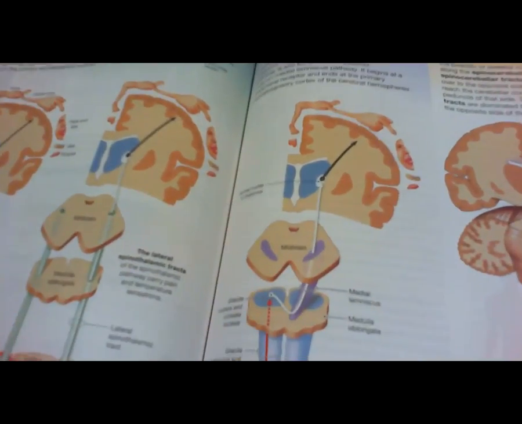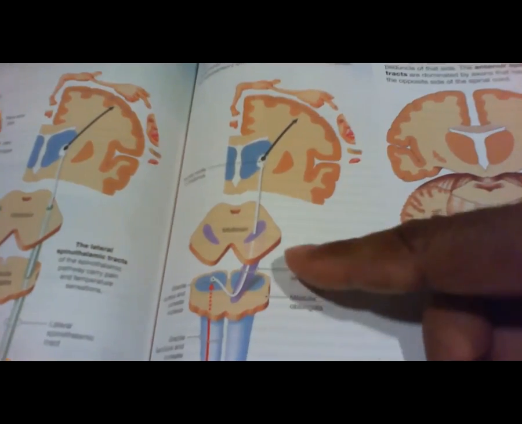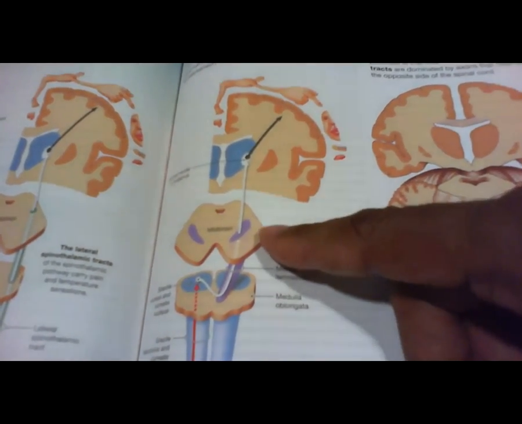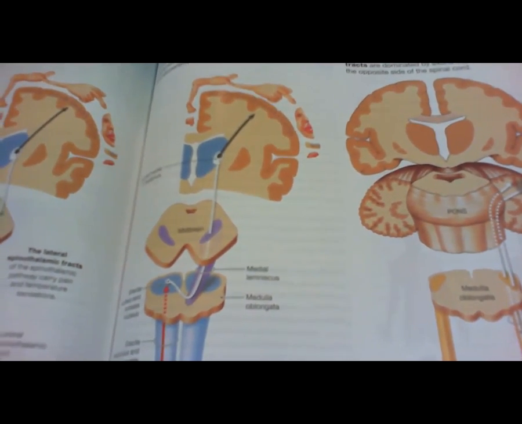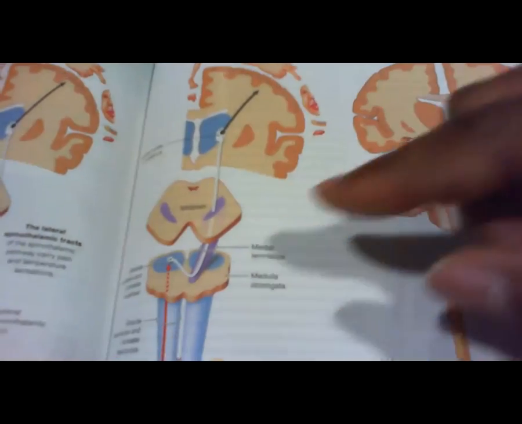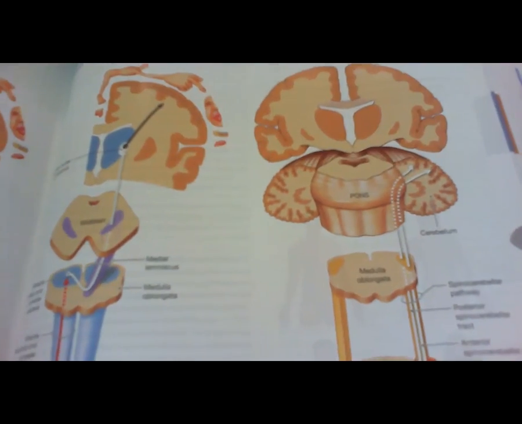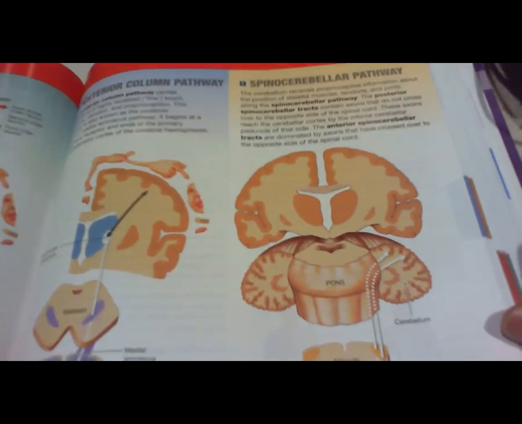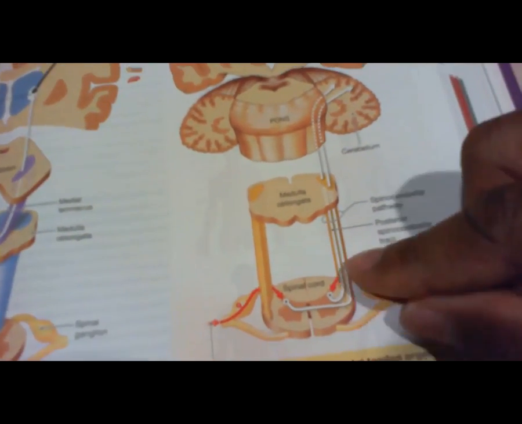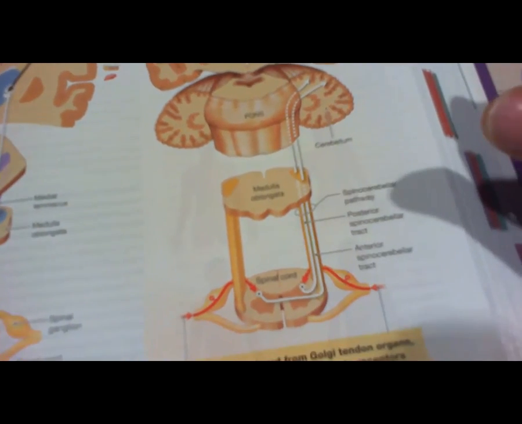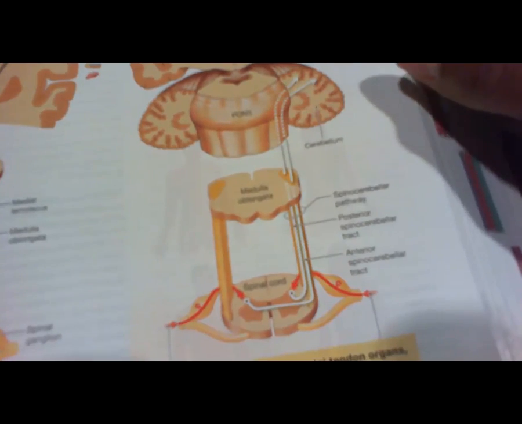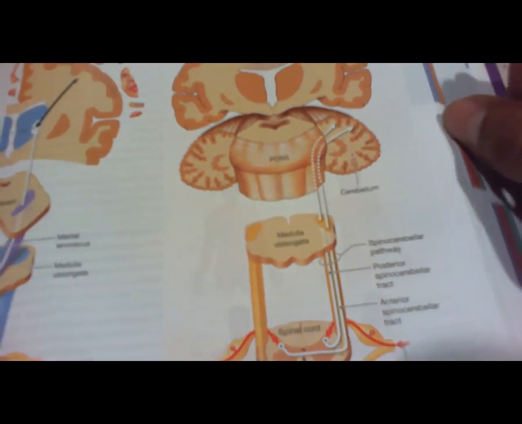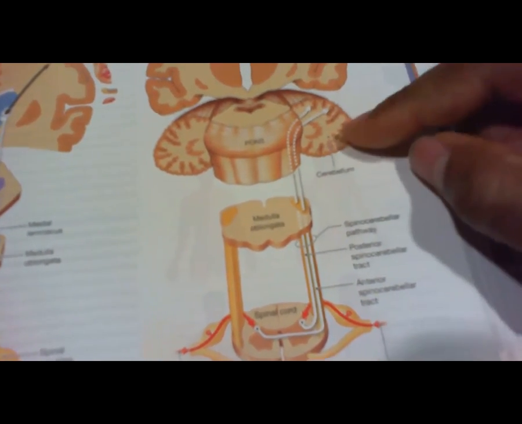In the posterior column pathway, it goes from the spinal cord to the medulla oblongata, midbrain, and primary somatosensory cortex, but it originates in the posterior region. The spinocerebellar pathway, more on the sides, goes up to the medulla oblongata, to the pons, to the cerebellum. It doesn't go into the cerebrum; it goes to the cerebellum.